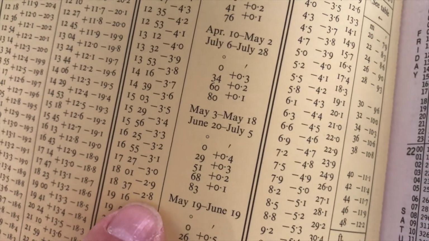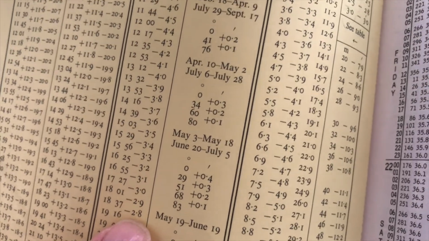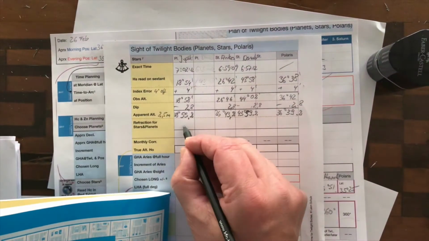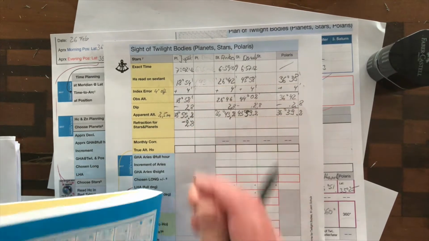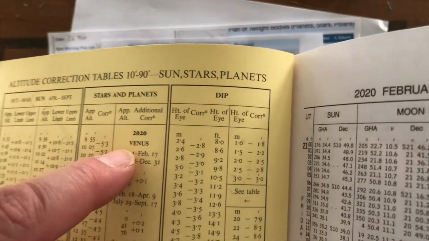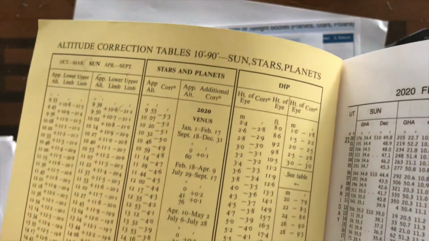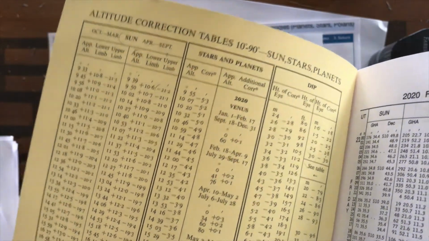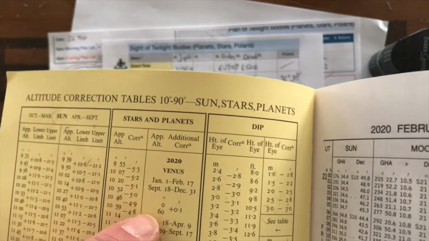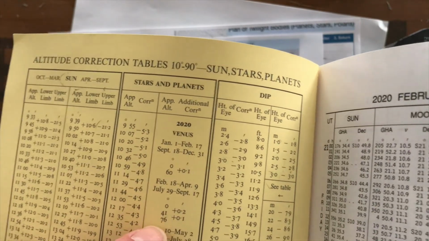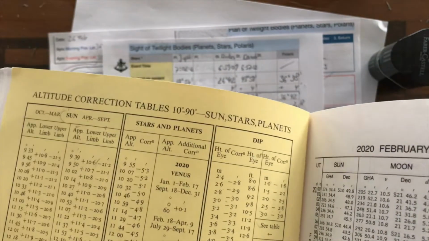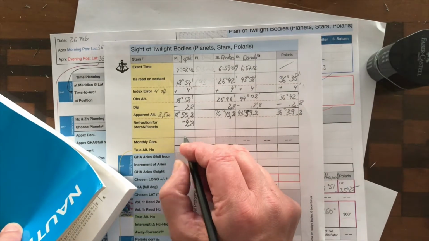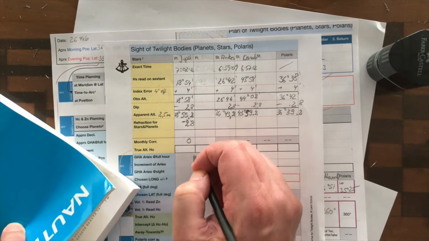So that's minus 2.8. And then I can write this down here: minus 2.8. And then we have to do monthly correction also for Venus. But it's Jupiter we are shooting. There's none for Jupiter. But for Venus, depending on the time of the year, you then have to do a little correction furthermore. So Jupiter has no correction at all. That's good. So we can write the monthly corrections 0 here.